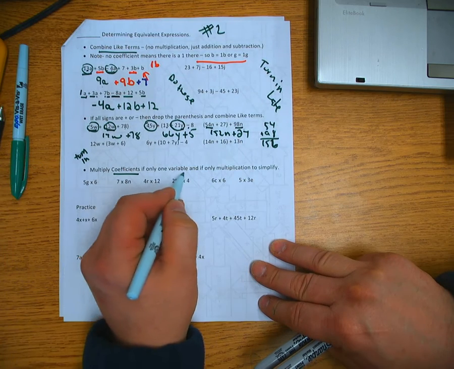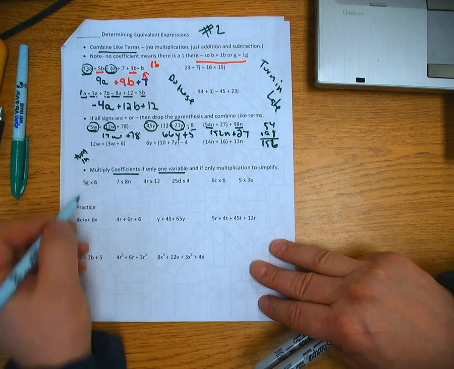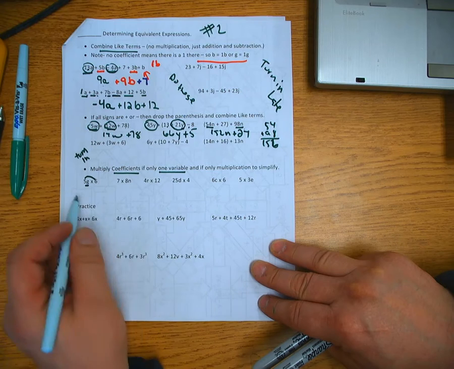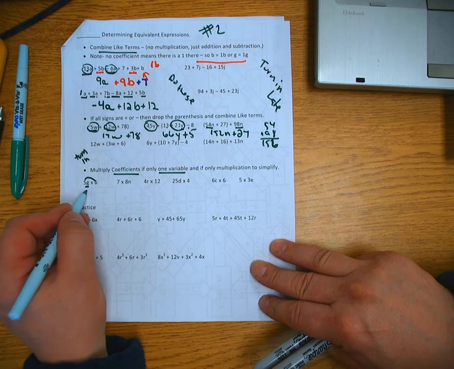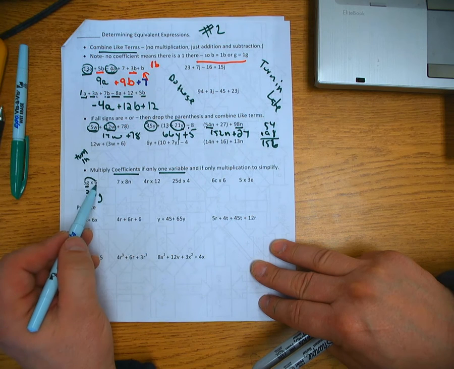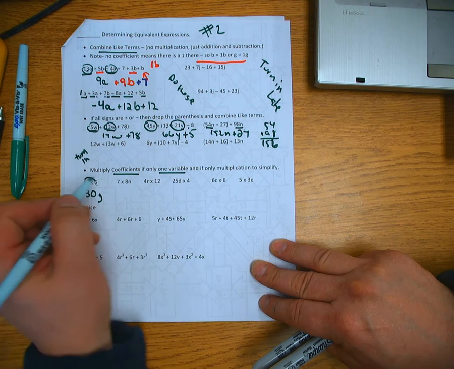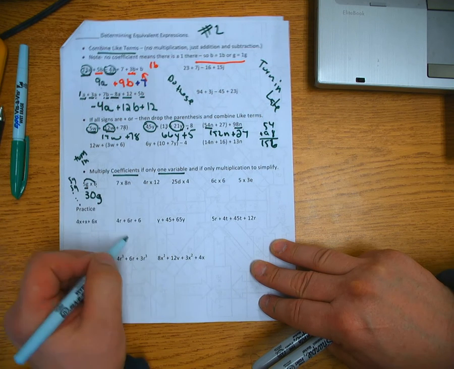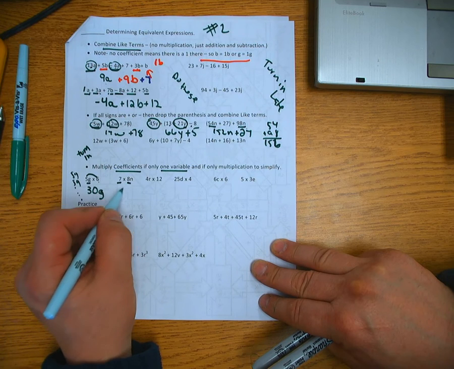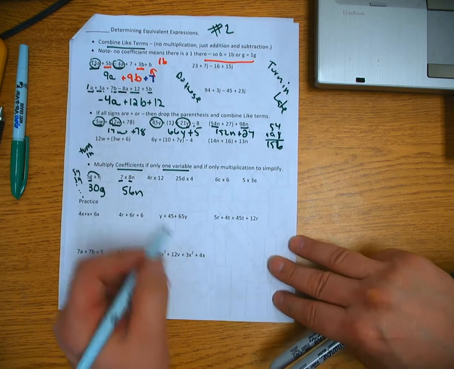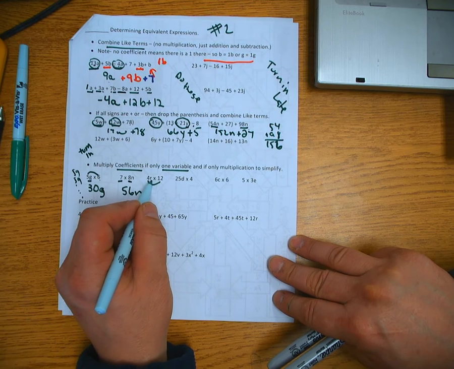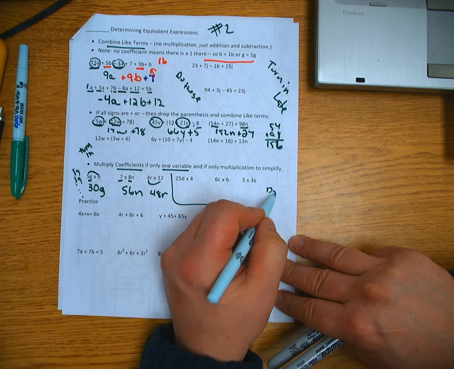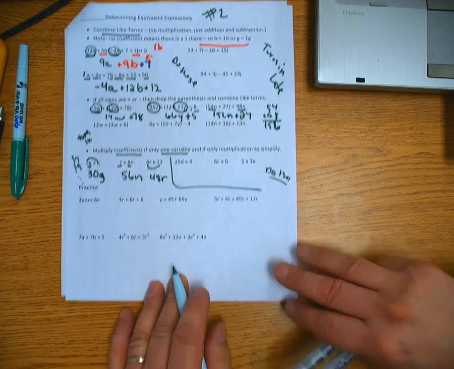Multiply coefficients if only one variable and only multiplication. So this just is like 5g plus 6. There's only the variable g, and I just have a coefficient and a multiplier. So I can just take 6 times 5. There's 30 g's, because this is saying 6 groups of 5g. 5g, 5g, 5g, 5g, 6 times. So I would end up with 30 g's. This is saying 7 groups of 8n, so there's 56 n's. 4 groups of 12, 4 groups of r, 4r times 12 groups is 48r. Okay, so now you're going to do these, and this will be turned in later.